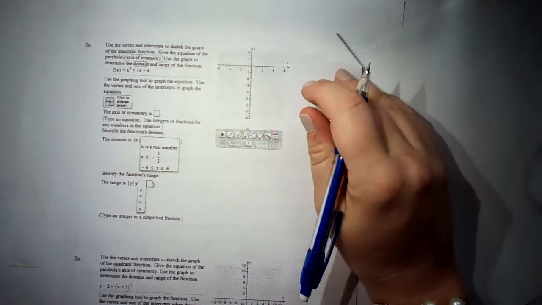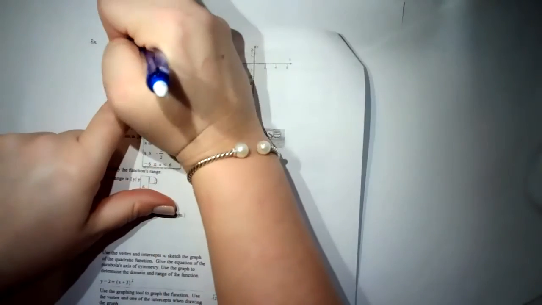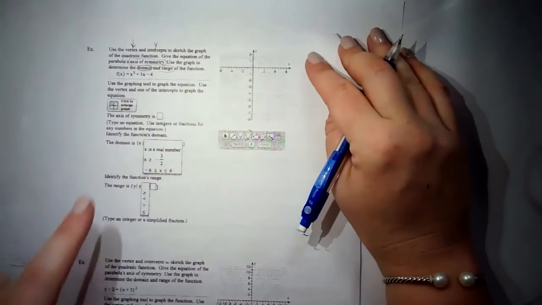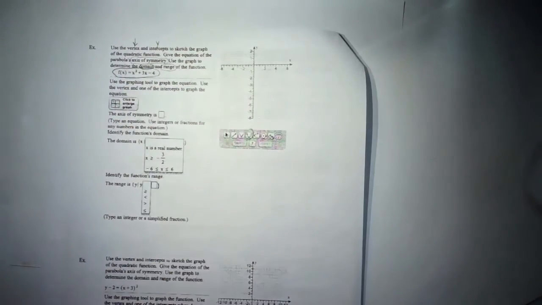Okay, no, let me make sure of that. Is it x-intercept or y-intercept that it wants? Oh, no, it's the y. Sorry, guys, it's the y-intercept. So it's going to want the vertex and the y-intercept. That's what it's going to want from you, okay? That's what it's going to want, vertex and the y-intercept. Okay, so that's what we're going to have to find given this little formula.